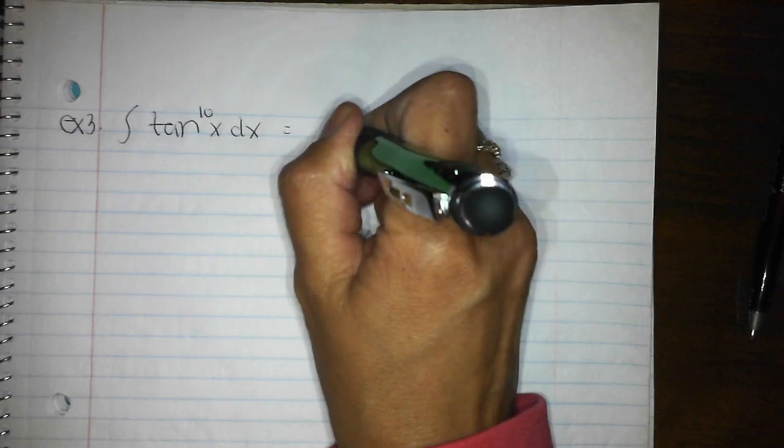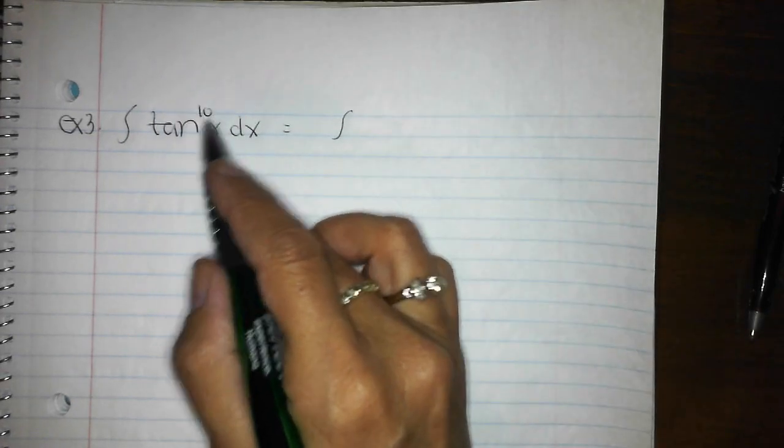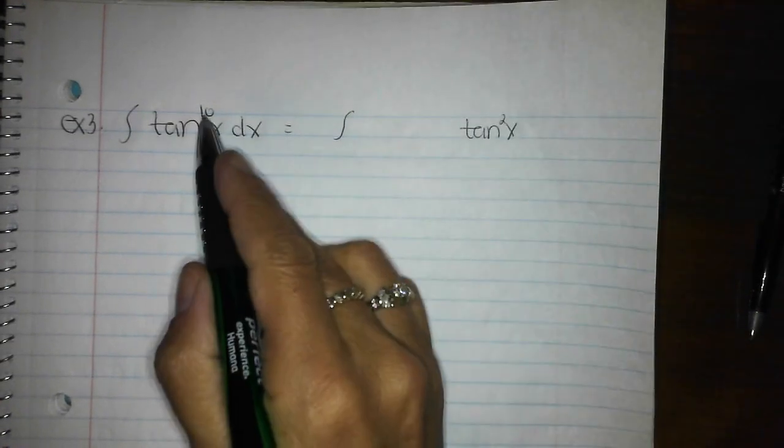All right, so the trick here is not to do it by parts. What you want to do is break this up, pull off a tan squared, and if I do that, that will leave me with tan to the 8th. I don't know why I have that big gap there.